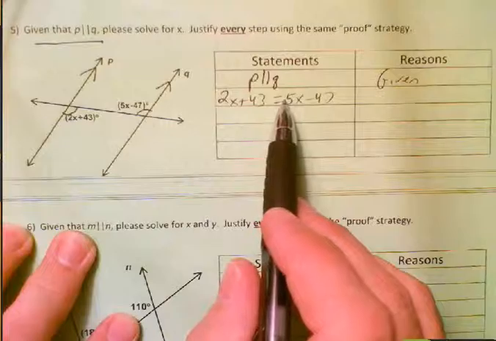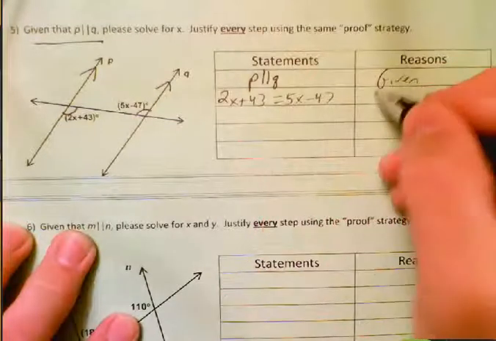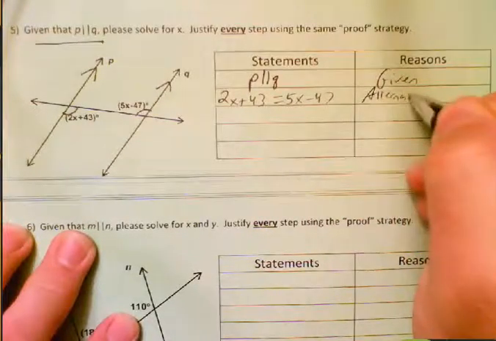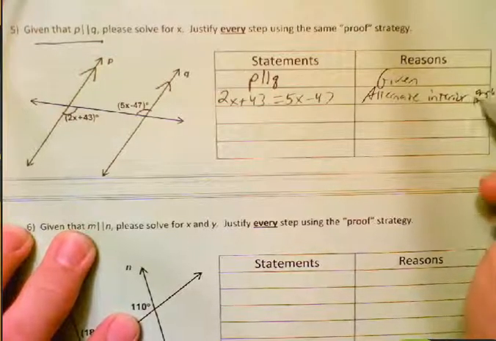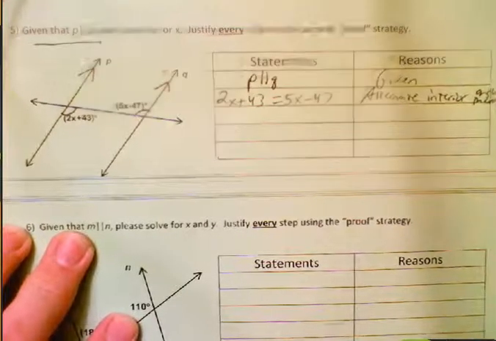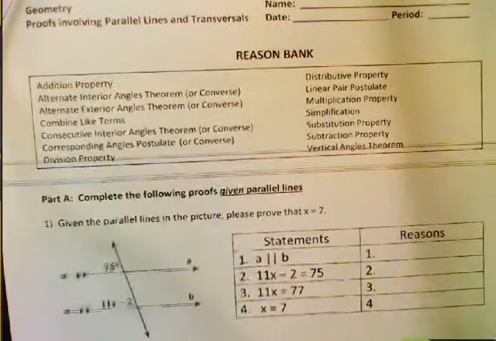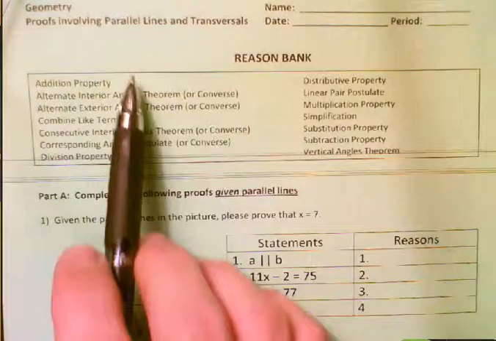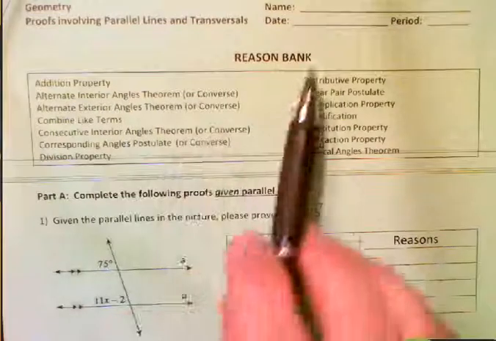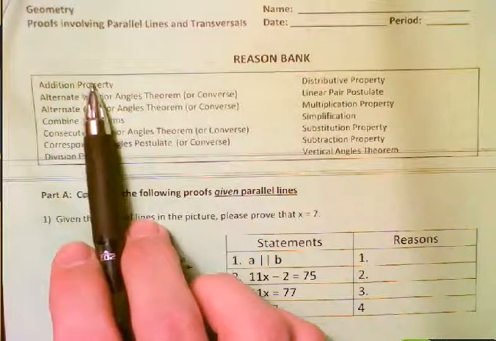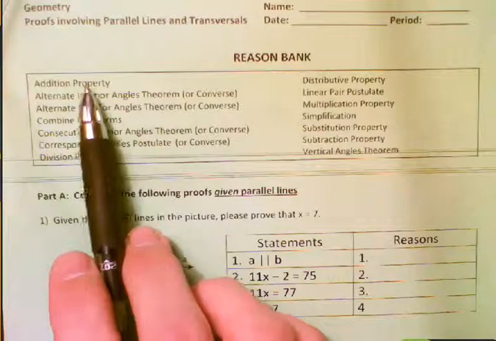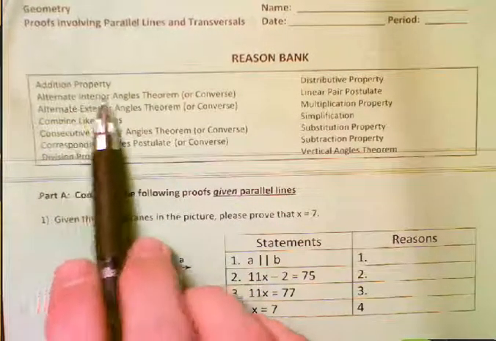How do we know that those angles are congruent? Because of the alternate interior angles theorem. And where did I get that from? I happen to remember it, but in case you forgot, all of the reasons are here, and you just have to find the one that matches. I hope you wouldn't think that's the addition property, right? You want to find the theorem that matches what you wrote. So we use the alternate interior angles theorem.